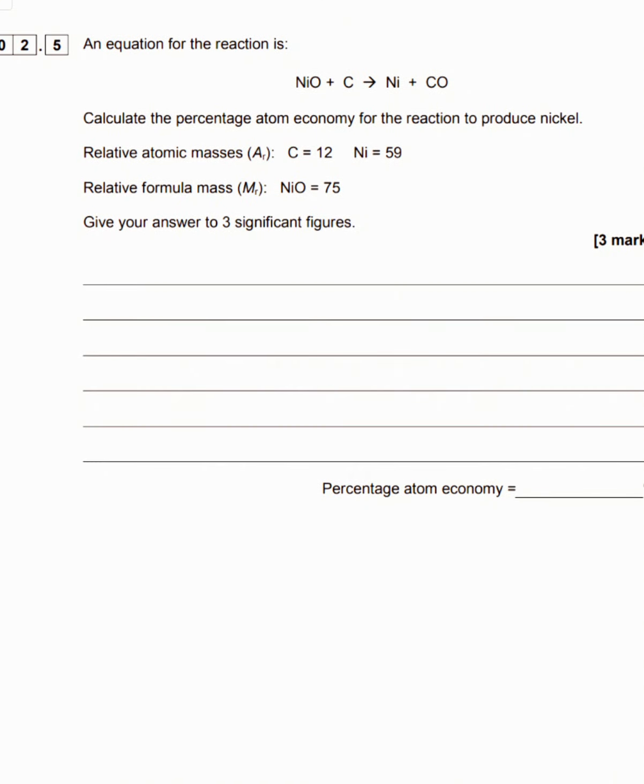Question 2.5, straightforward maths question. I'm going to write the formula out again. And you'll see why in a minute. It's actually quite important, I feel, to write the formula out again and show your working under the formula. I'm going to space the formula out. Now, atom economy is the process of finding out the percentage by mass of useful atoms. So the most important thing here is identifying what is the useful atom. So our useful atom, the atom we want, is nickel. We don't need to worry about the carbon dioxide.